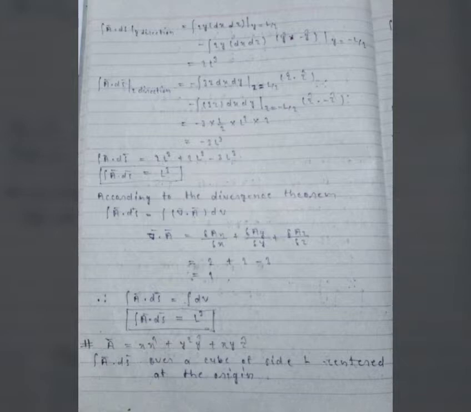So, this gives you 3 times L by 2 times L square times 2, with a minus sign here, which is nothing but minus 3 L cubed. So, if you add all three contributions together, you get 2L cubed plus 2L cubed minus 3L cubed, which is L cubed, which is equal to integration A dot ds.